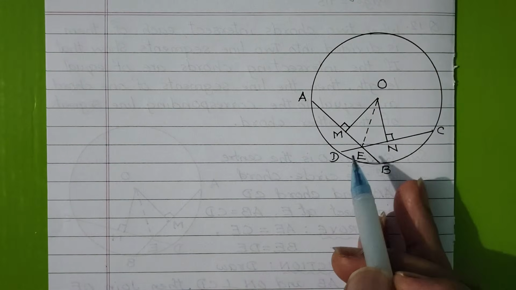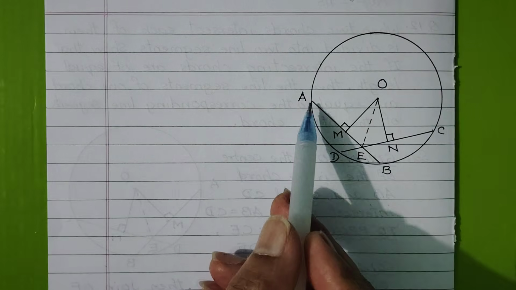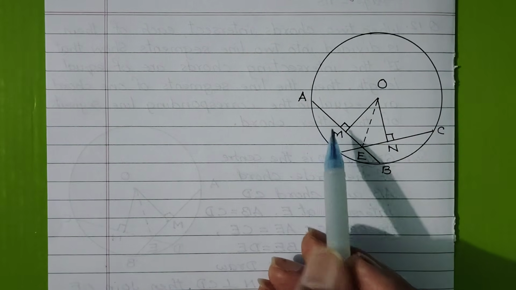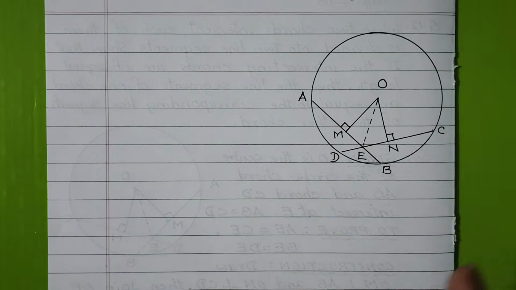Now, what we will do? We will prove AM equal to CN.